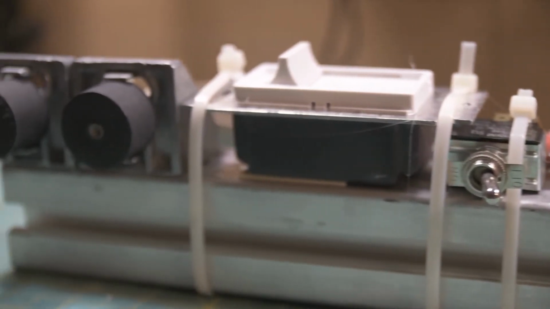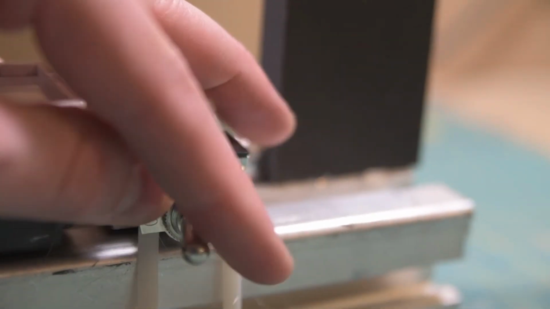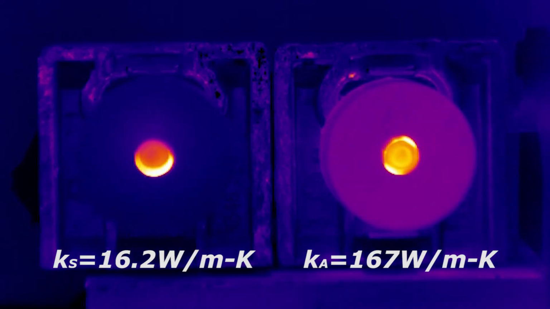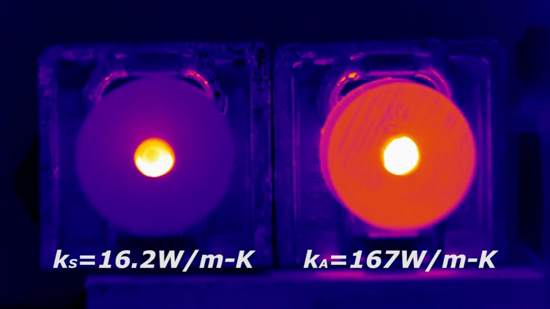So for example, take a look at this demonstration. I have two cylinders of metal, one aluminum, one steel. They're both painted black so they show up well in the infrared camera, and they're both exactly the same size and have the exact same 100-watt heater at the center of them. When I turn on the heaters, we can see that the aluminum heats up much more quickly than the steel because aluminum has a much higher thermal conductivity.